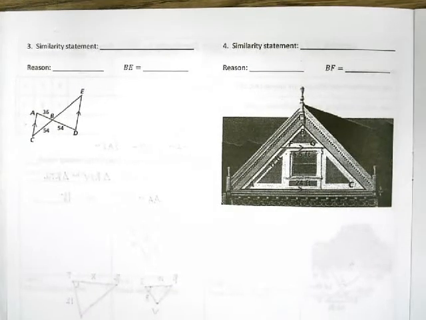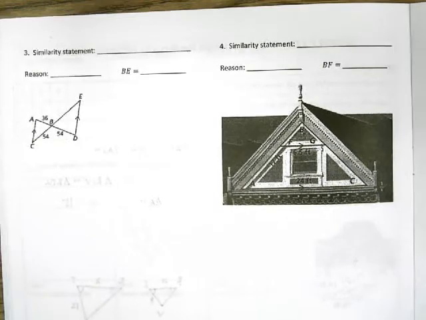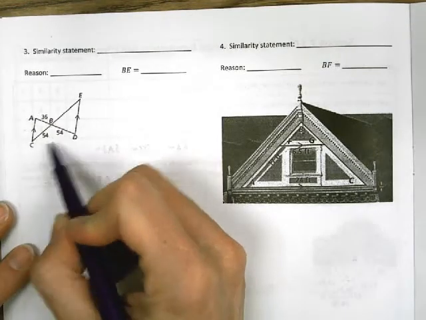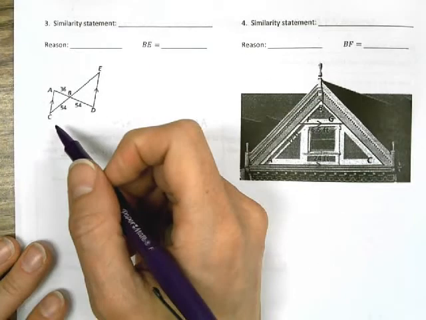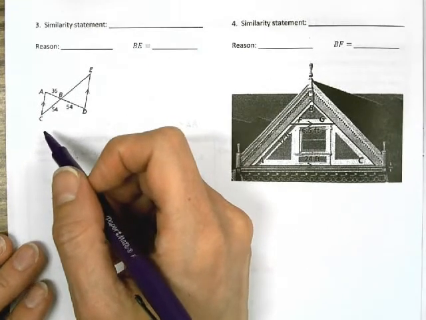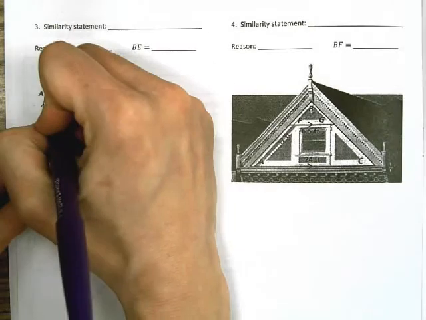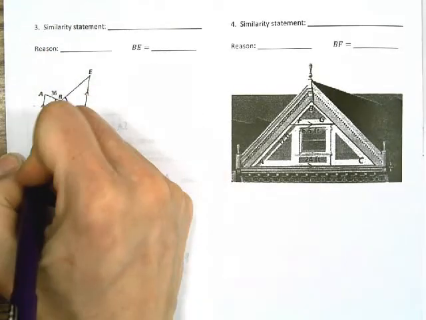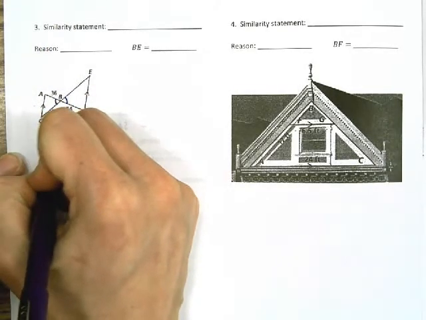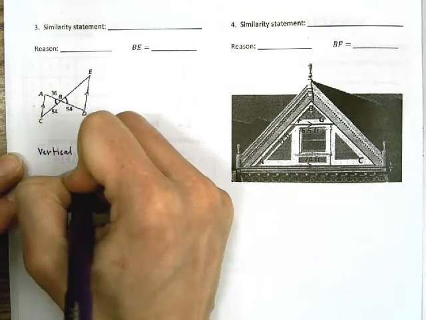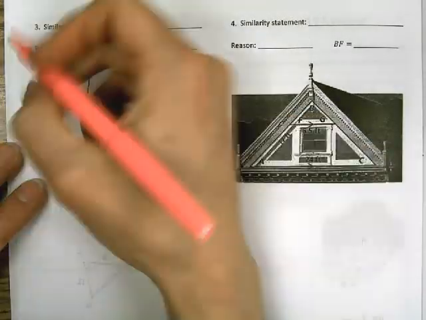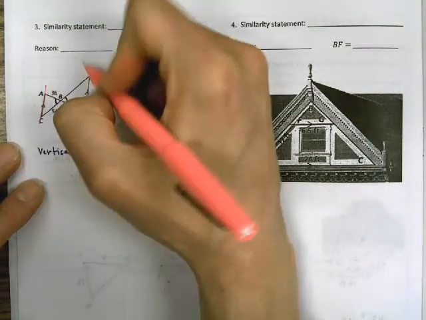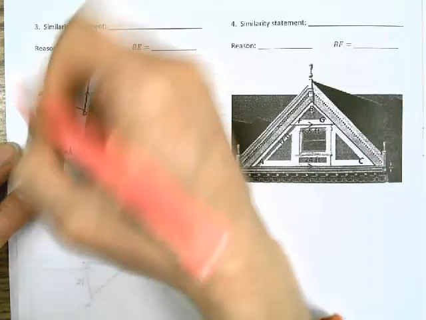Number 3. So again, I'm trying to figure out how these triangles are similar. So I don't have enough information about sides to either do SSS or SAS. So I know I'm looking for AA similarity. So right away, I pick out my vertical angles. And then what I also know is that AC is parallel to ED.